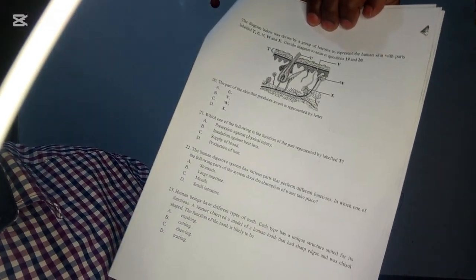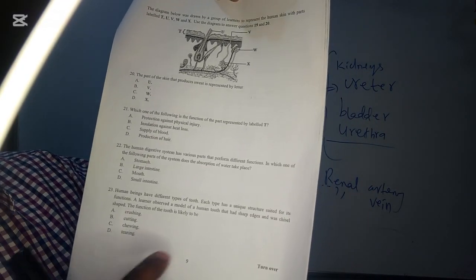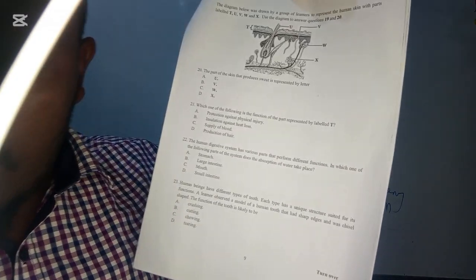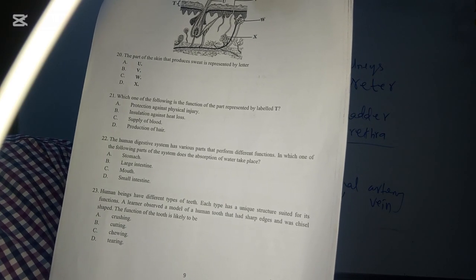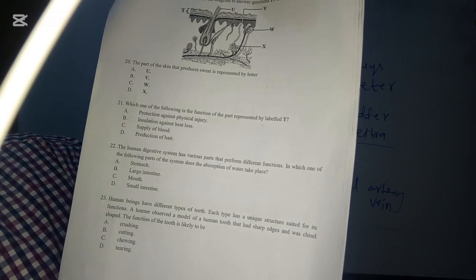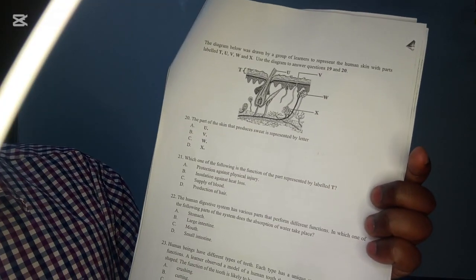The function of the tooth is likely to be... you need to know the shape of those chisel-shaped teeth. And generally you need to know the different types of teeth, their appearance, and even the description and the function. So chisel-shaped is for cutting. The chisel shape is for cutting.